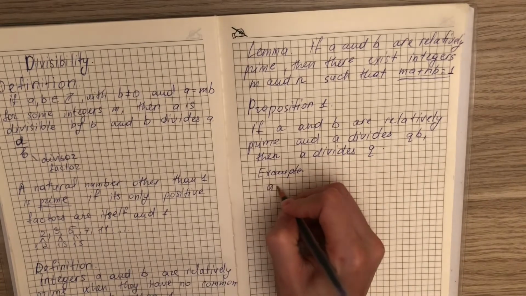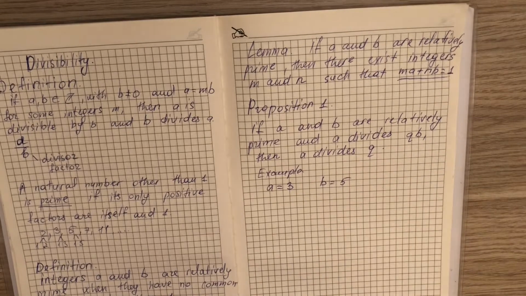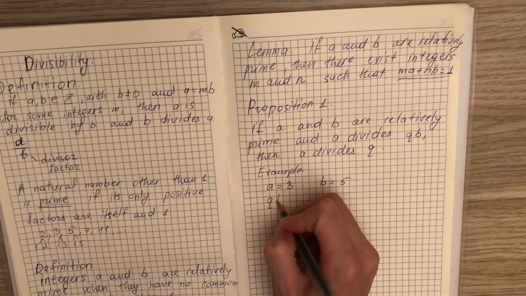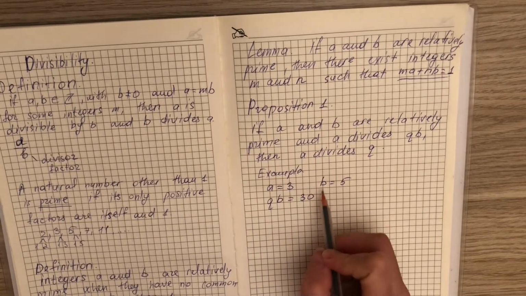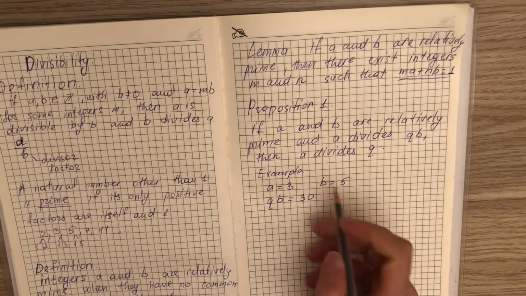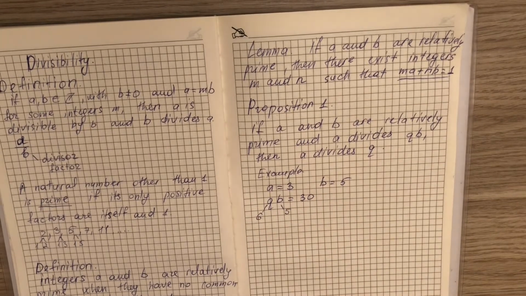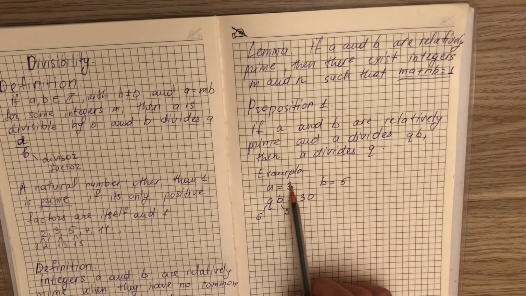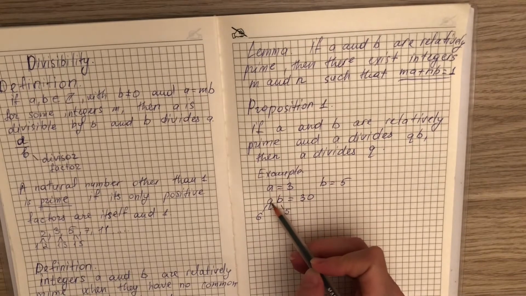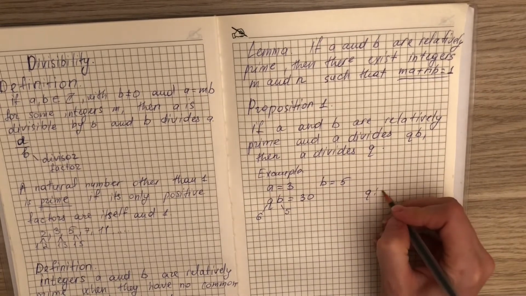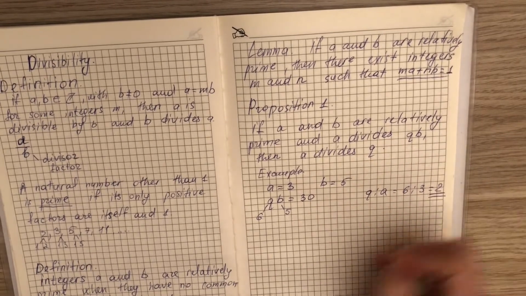Suppose that a is 3 and b is 5. Let's assume that q times b is 30. If q times b is 30, as we mentioned before, b is equal to 5, then q is equal to 6. And we said that if a and b are relatively prime, then a divides q. Q can be divided by a. Yes, it's true.